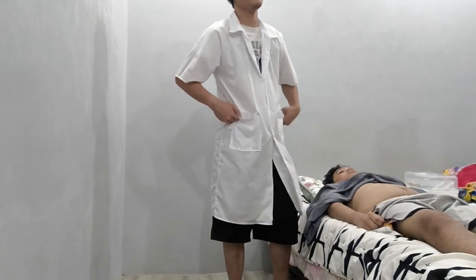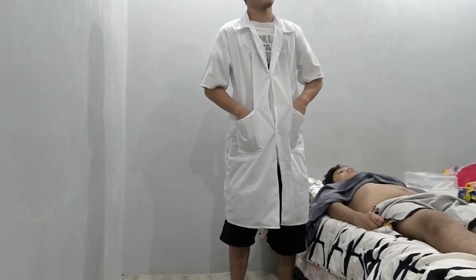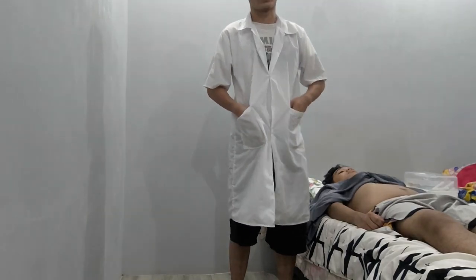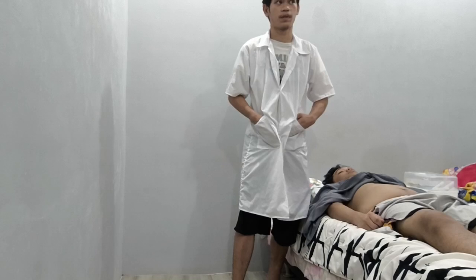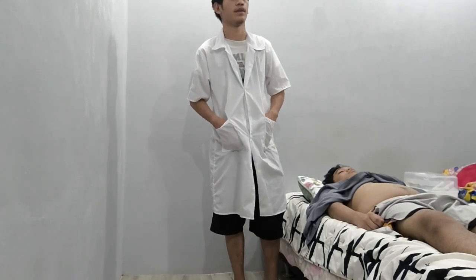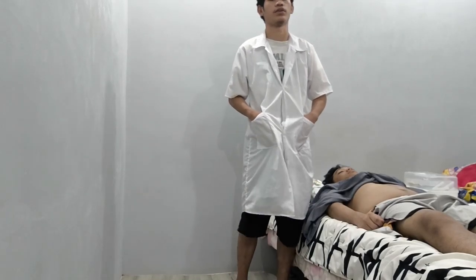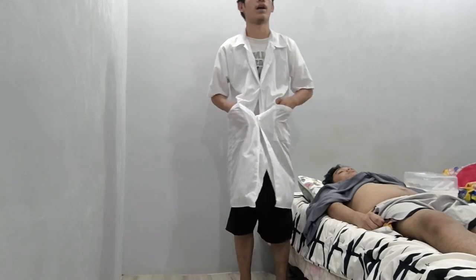A wide body pulse may be felt within the abdominal aorta, which is caused by an aneurysm.